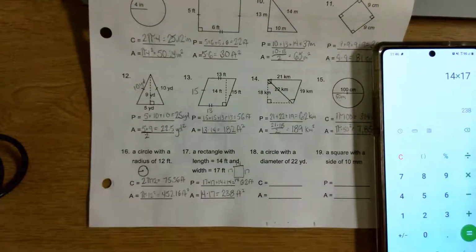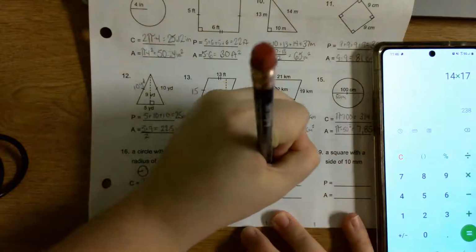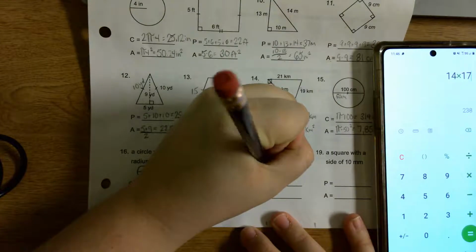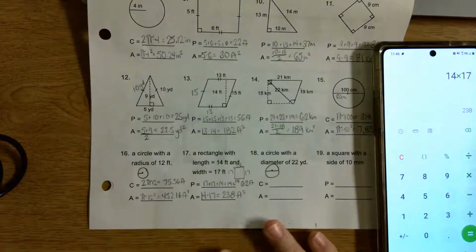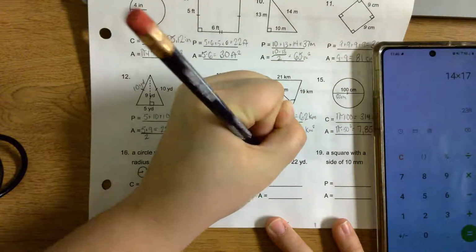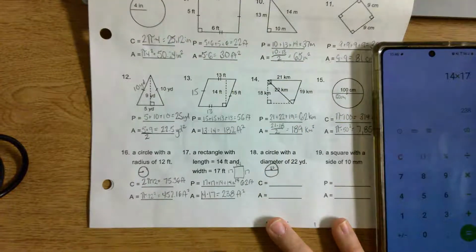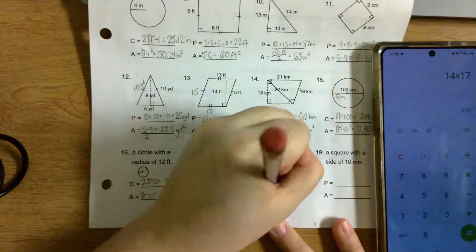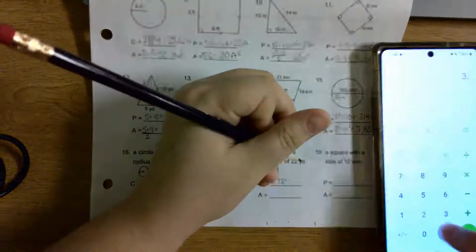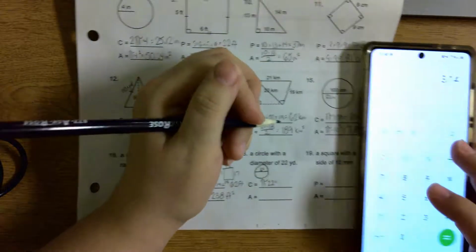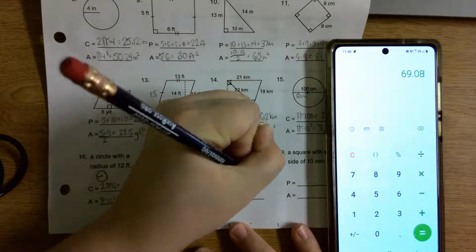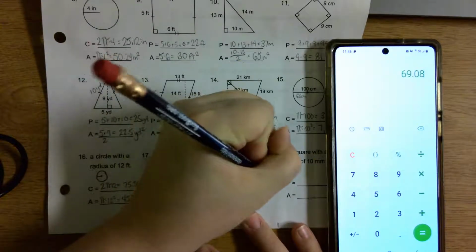All right, this one gives us our diameter of 22. Diameter is from one side to the other through the center. So it's the full length of the circle. So if we're going to do circumference, pi times 22, 3.14 times 22, we're going to get 69 8/8 of a yard.